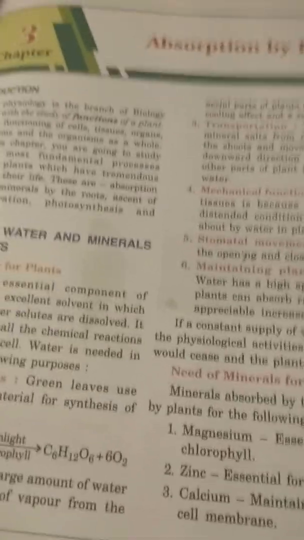Water is also important for stomatal movement. The guard cells, when charged with water, help in opening of the stomata. Then maintaining plant temperature also. As water has high specific heat, plants can absorb radiations, thus it does not help in increasing the temperature of the plant body.